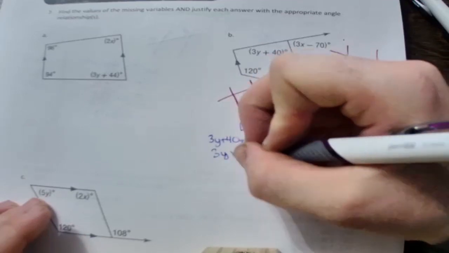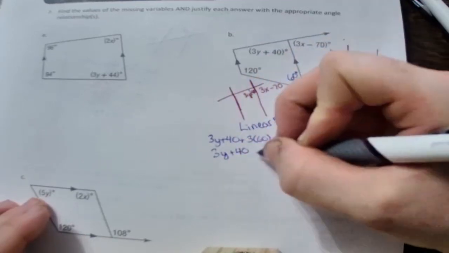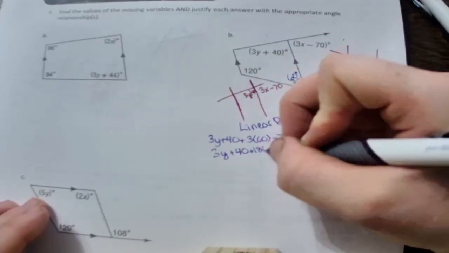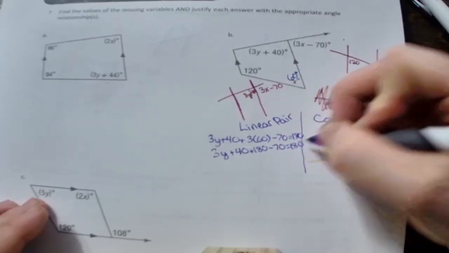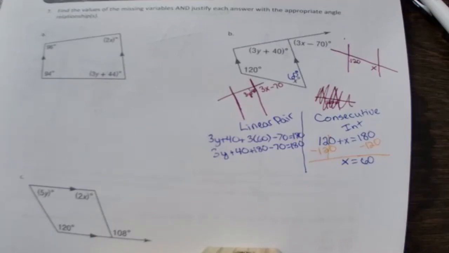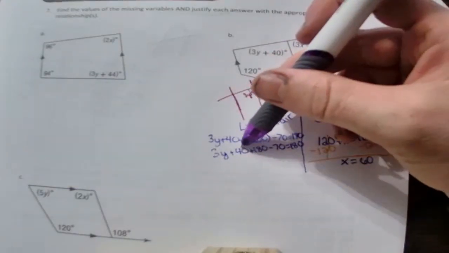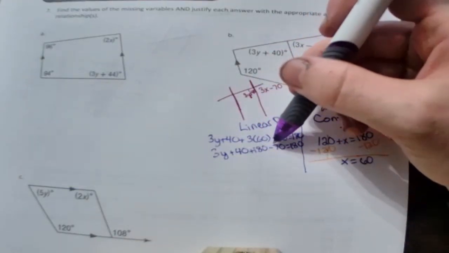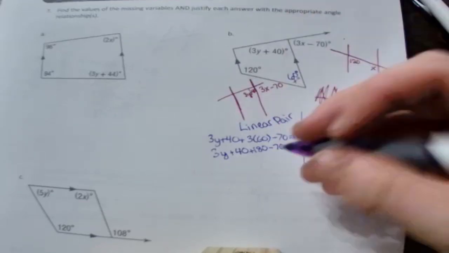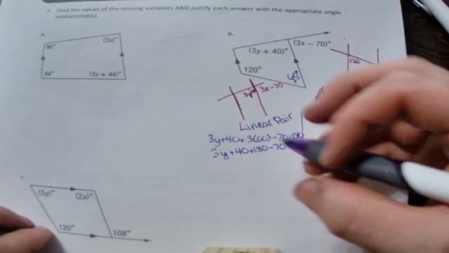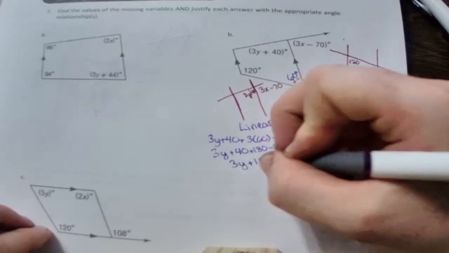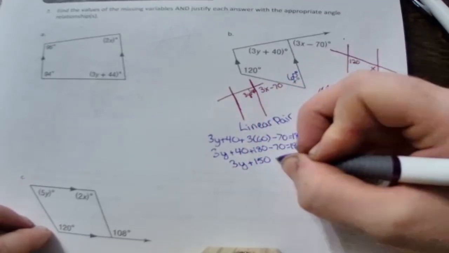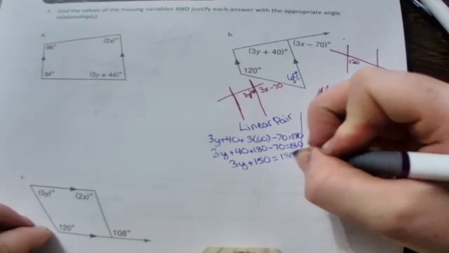So now I have 3y plus 40 plus 180 minus 70 equals 180. So now I'm going to combine all my like terms. So that would be the 40 plus 180 minus 70. And that would get me 150. So now I have 3y plus 150 equals 180.